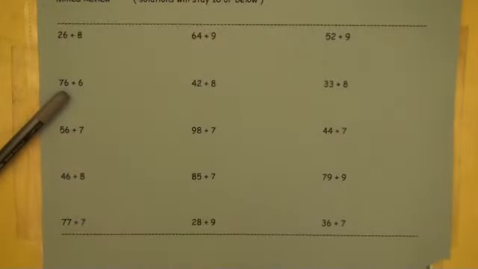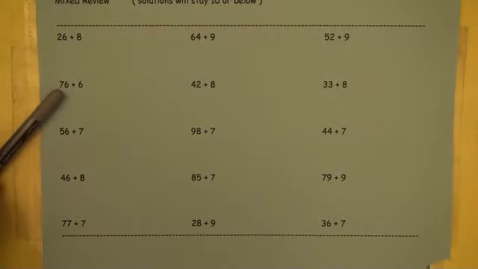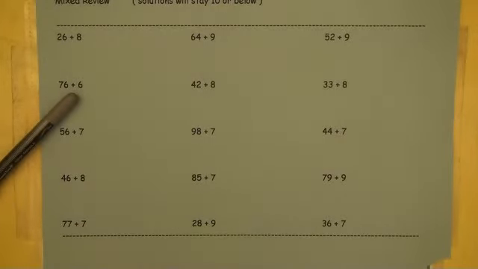76, well, you could do plus 10 minus 4. You could do that here, and that'll take you to an 86 minus 4, which is 82. But that might take too much mental math time to do. You may want to use this as 76 plus 4 to take you up to an 80, leaving you with what? 2 more for an 82.